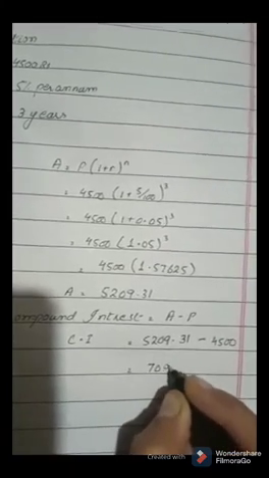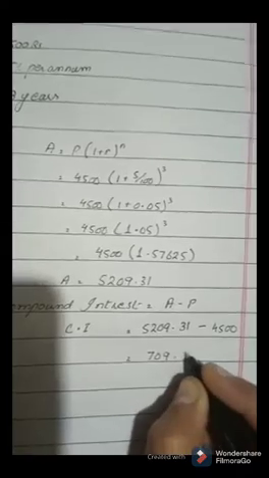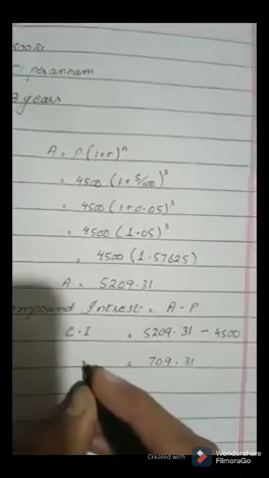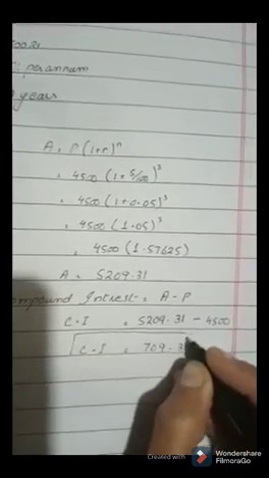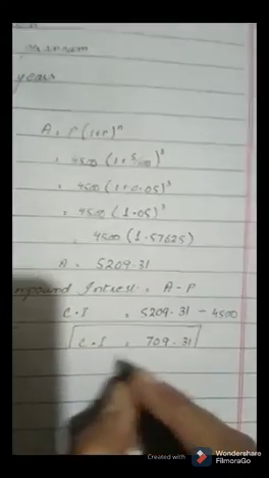So we got 709.31. This is our answer for compound interest. So it is also very simple to find the compound interest.